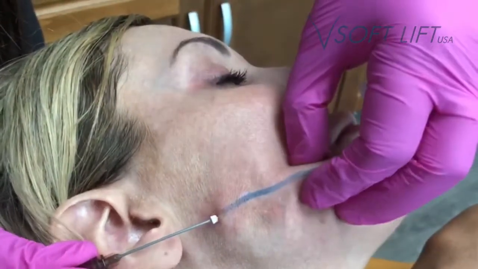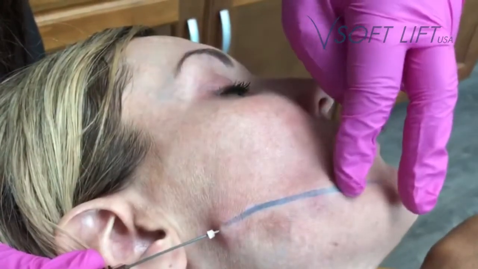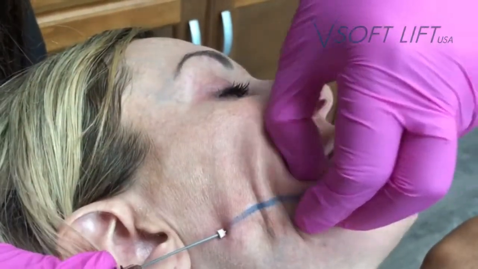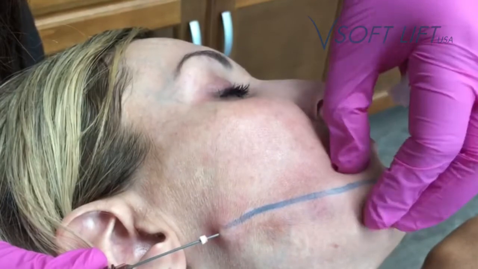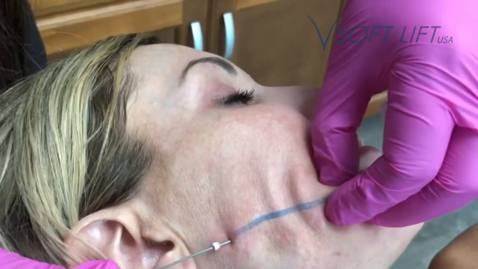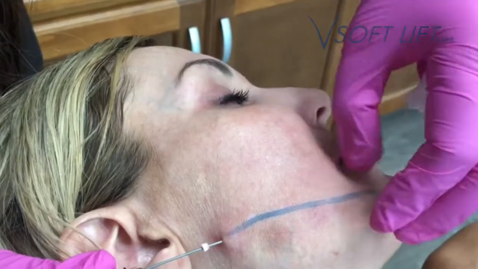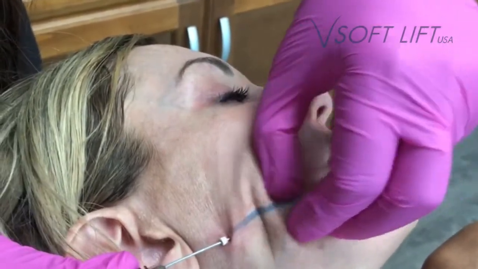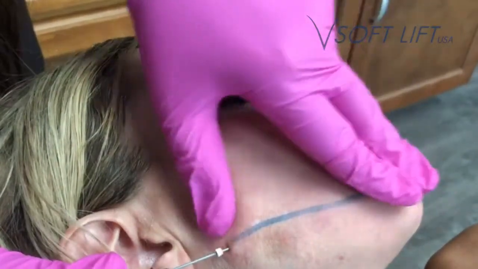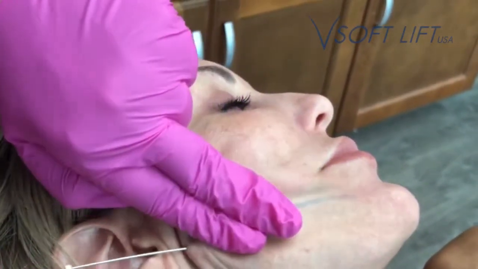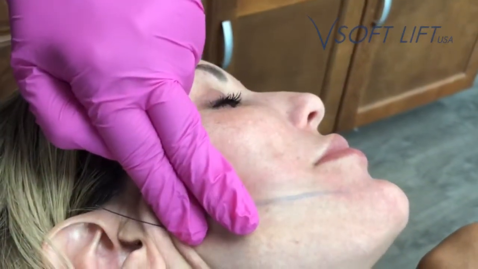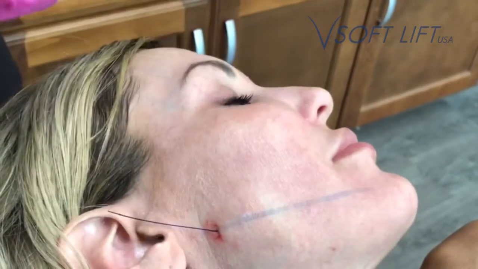So you can see now I have taken my PDO thread and I am placing it into the subdermal plane, as that is the appropriate plane for threads. You can see I'm sort of using a curtain over curtain rod technique, where I'm more so pinching the tissue up and sliding it over the needle. Once you get into the proper plane, it's really easy to stay there when you're using proper technique.